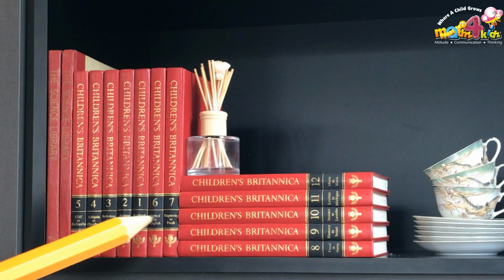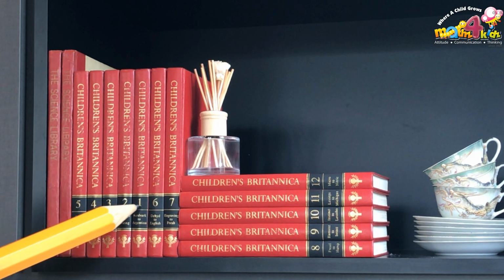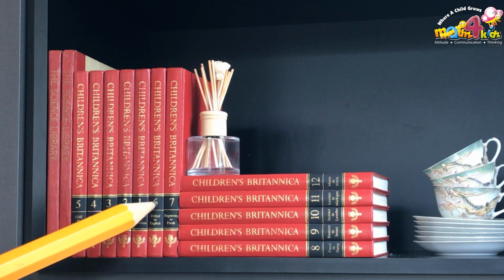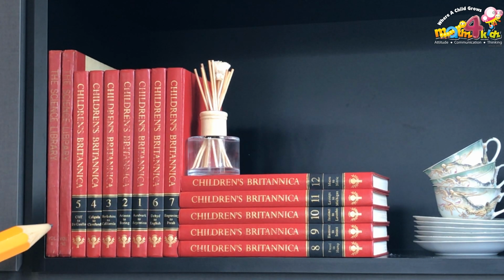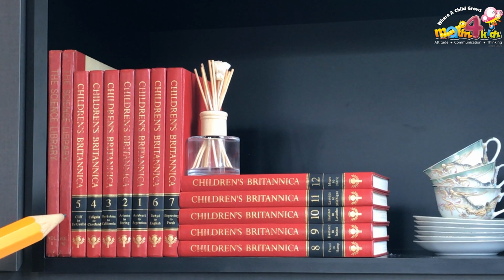Here I have 7 books, numbered 1 to 7. 1, 2, 3, 4, 5, 6, 7. And this is one arrangement. The problem is, how many different arrangements are possible with 7 books?